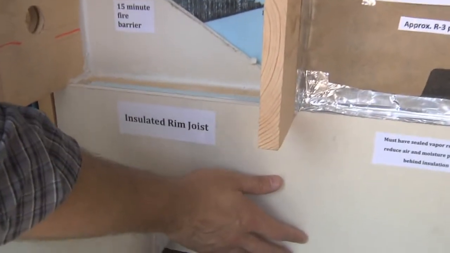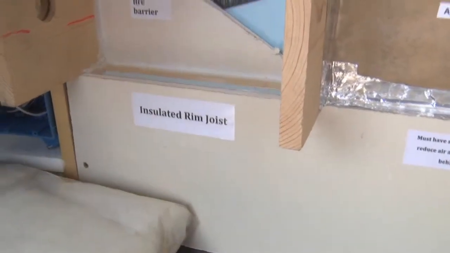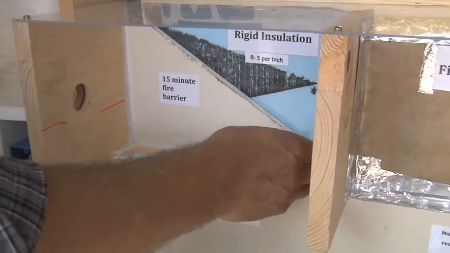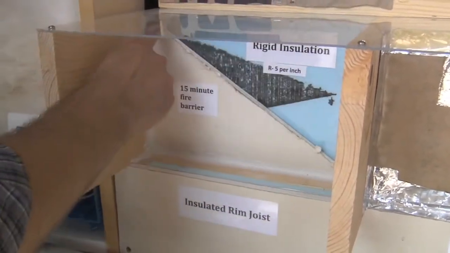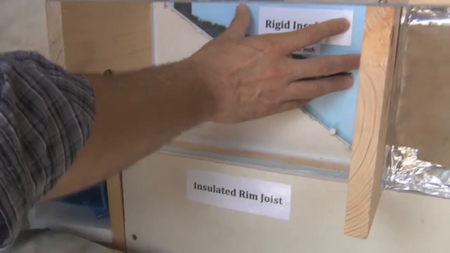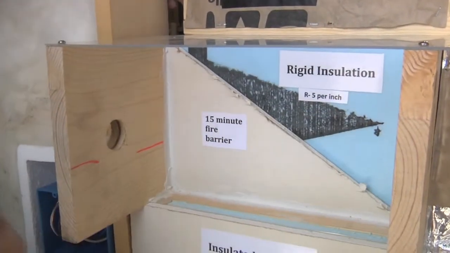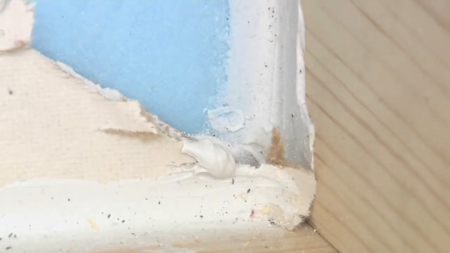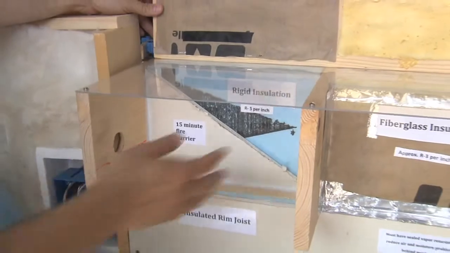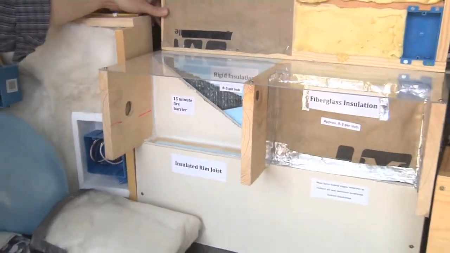In the rim joist, this is an example of a basement wall, this is the upstairs floor, and this is the rim joist area in between. We want to make sure that not only is this insulated properly, but also air sealed properly, so that air doesn't get through there transferring heat. In this situation, it can also transfer moisture and get back behind there and rot out these areas.